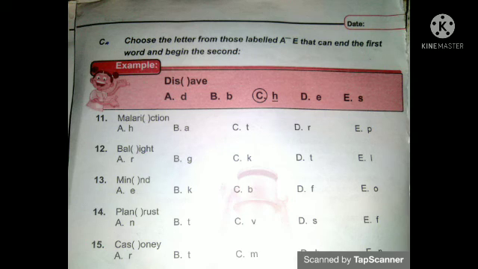It says, choose the letter from those labeled A to E that can end the first word and begin the second. An example has been given. We have DIS bracket AVE.